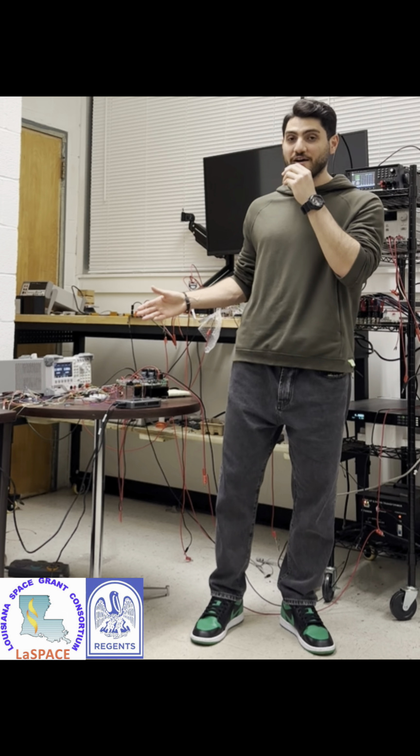I'm proposing an AI-based controller to control the dynamics of these converters. The initial results are indicating that my proposed controller could outperform the conventional controllers. Let's see what I have in my testbed.